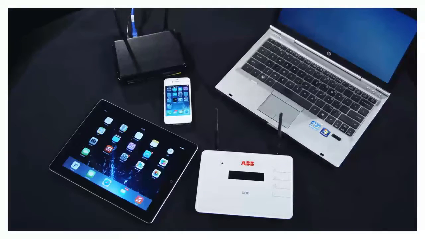systems. The ABB Concentrator Data Device, or CDD, is used in conjunction with all models of the ABB microinverter family. This short video will take you through the acquisition procedure for the ABB CDD, which is required for commissioning the ABB microinverter system.